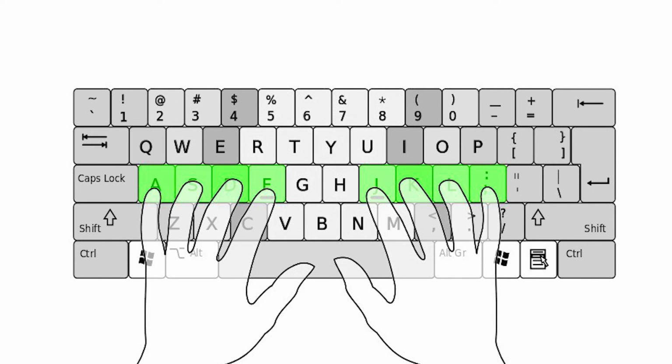There are protrusions on the bottom of the F and J keys. This will help you return to the home key position without looking at the keyboard. Look at the image on the screen. The protrusions on the bottom of the F and J keys are highlighted for your convenience.